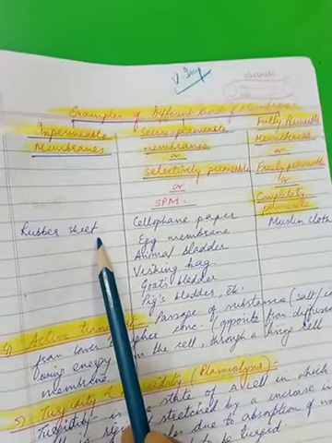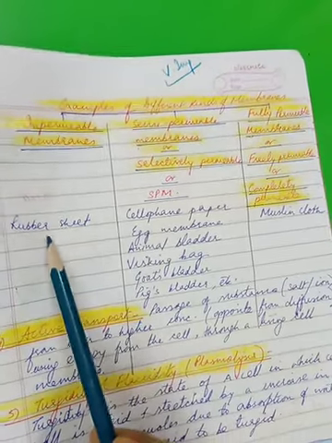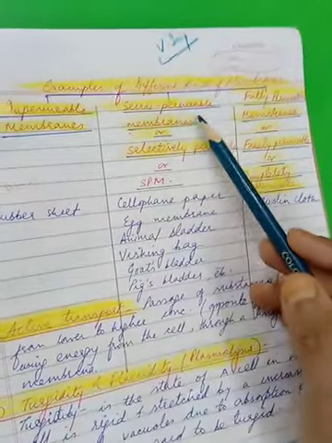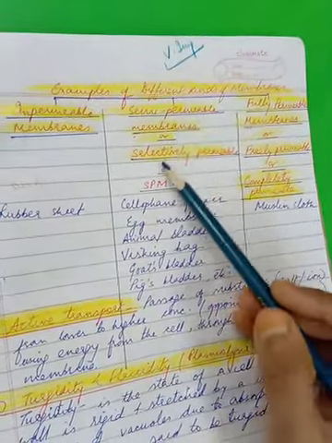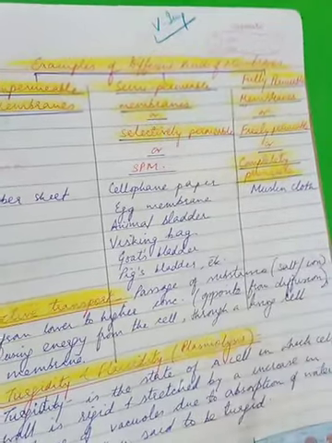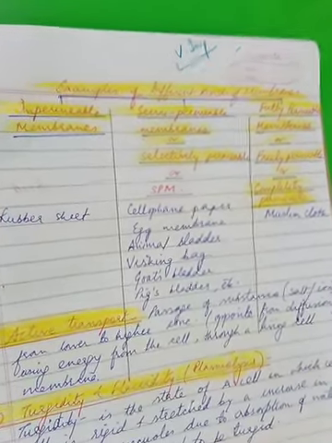Example, a rubber sheet. All of you have seen a rubber sheet, and it will not allow any movement through itself. Then the second category is semi-permeable membrane or selectively permeable membrane, or SPM, right? This SPM is a short form of selectively permeable membrane.